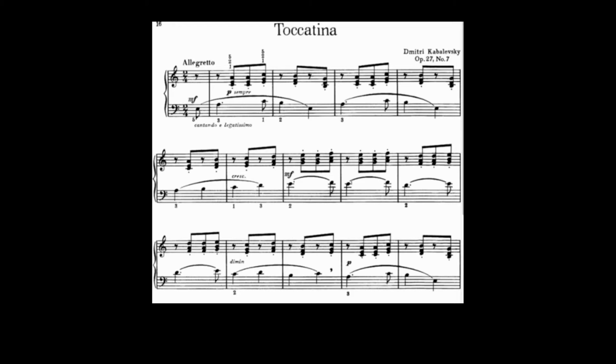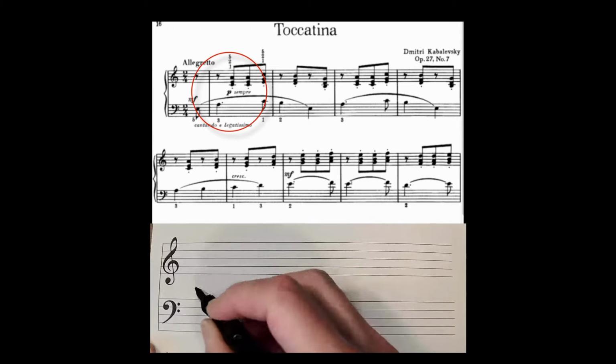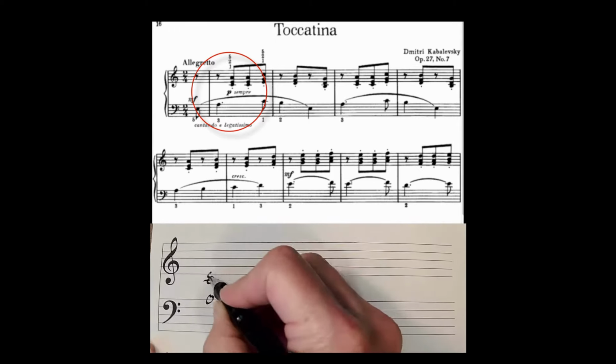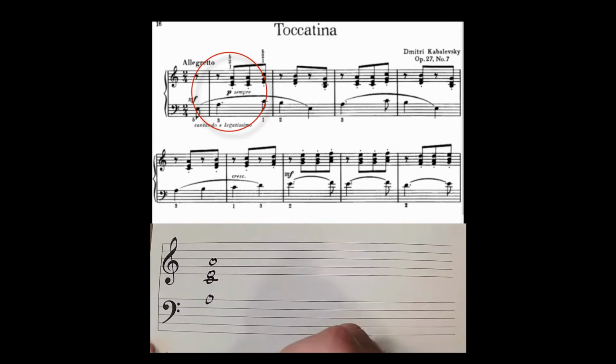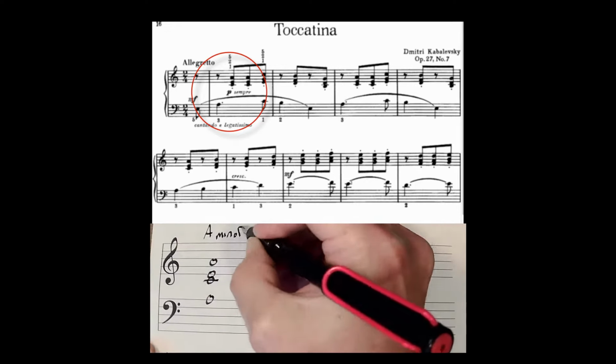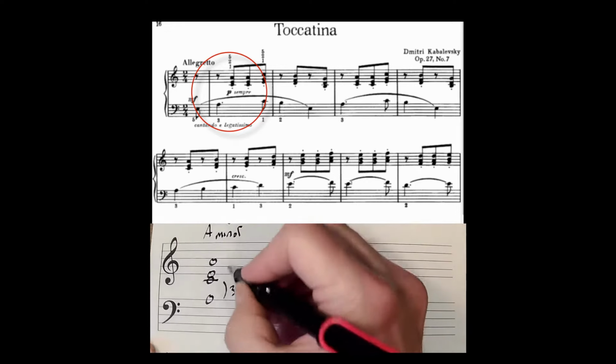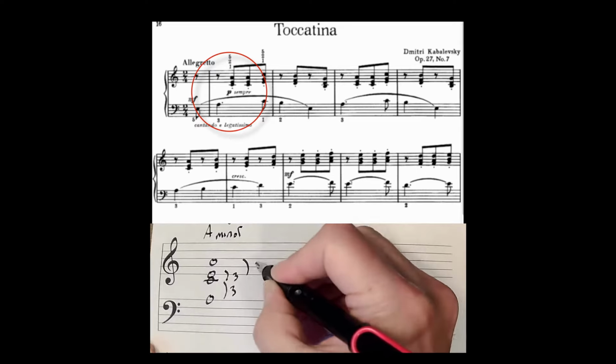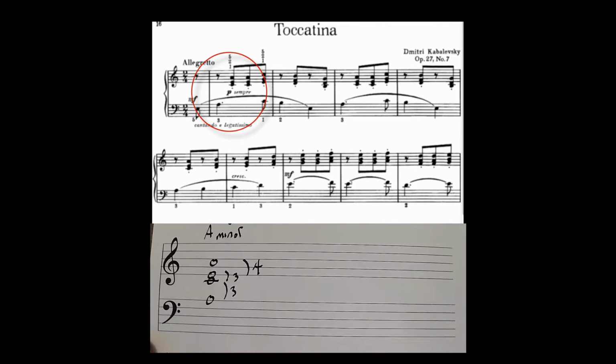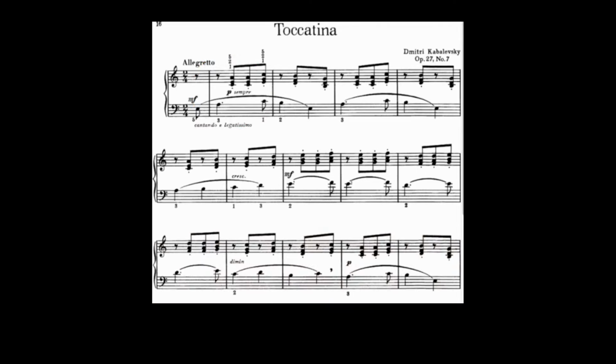We're going to take a look here at a piece called Toccatina by Kabalevsky. And this is a very good example of diatonic planing. We see at the very beginning of the piece that we have a minor triad that Kabalevsky uses. And the first melodic pitch is an A. He sets up the structure of the chord, and then he'll move to the second chord following the melody.